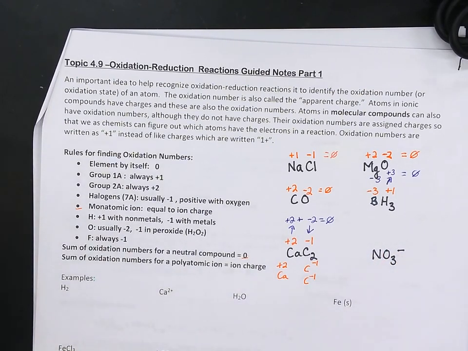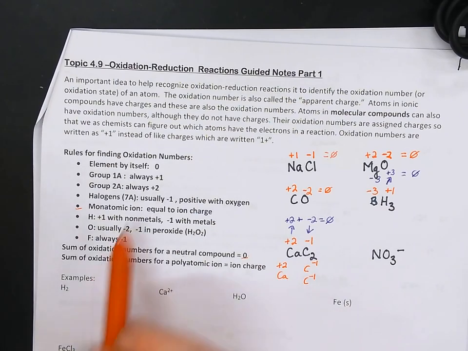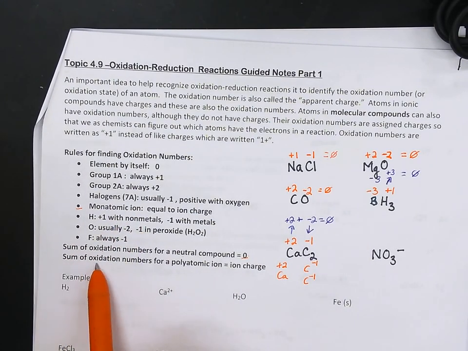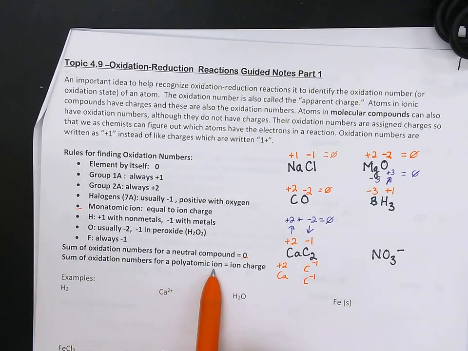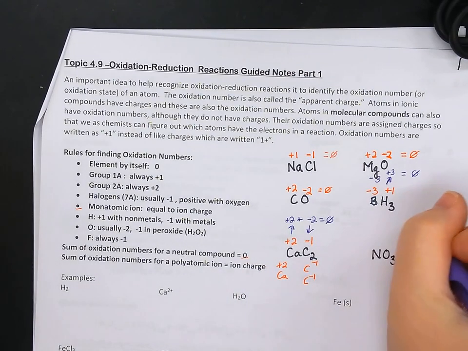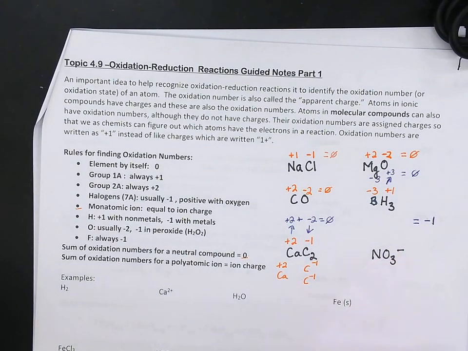All right, now let's look at this one. This is our nitrate ion, our polyatomic ion. So there's another rule down here. It says the sum of the oxidation numbers for polyatomic ions is equal to the ion charge. So when I add these up, this needs to add up to -1, because that's the charge on my nitrate.